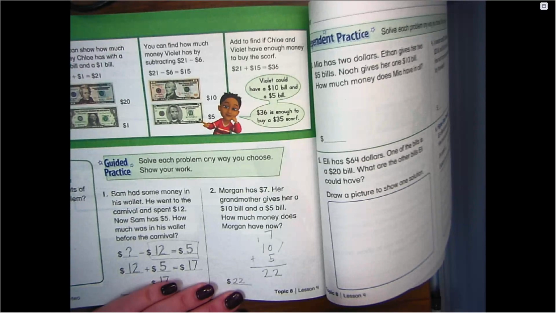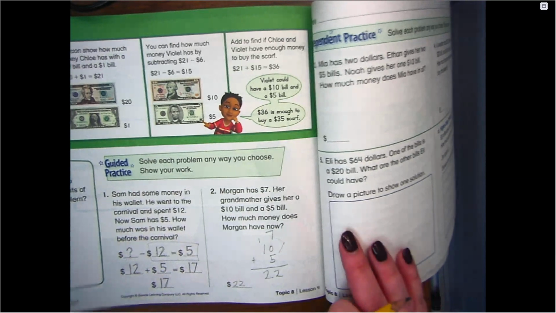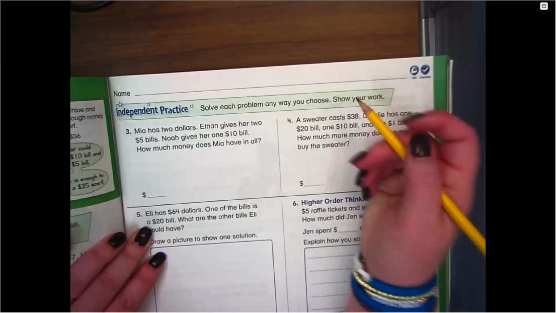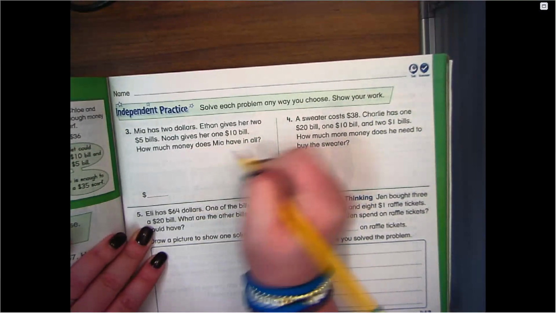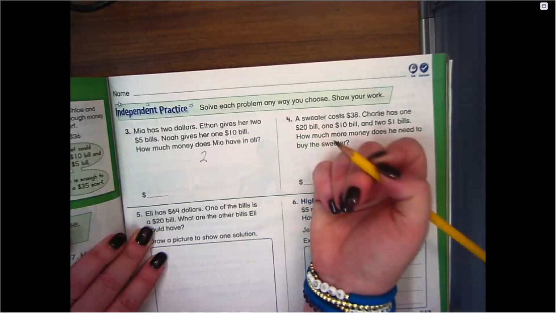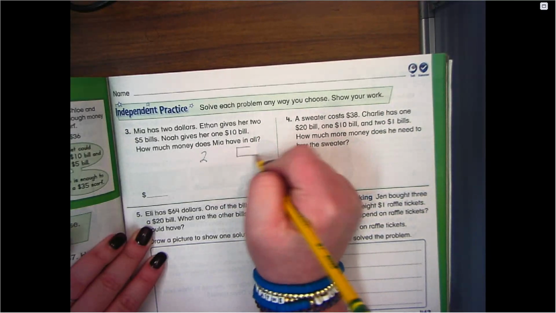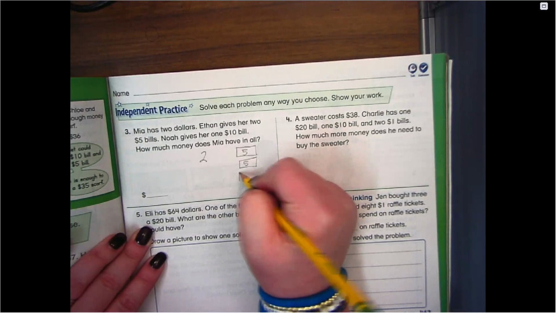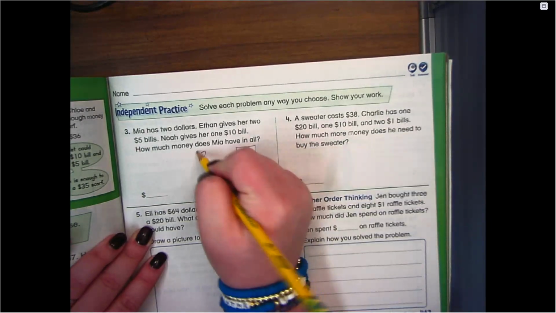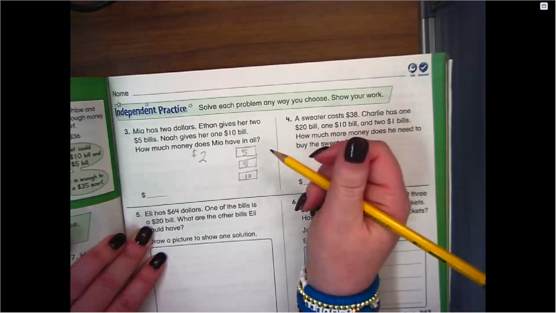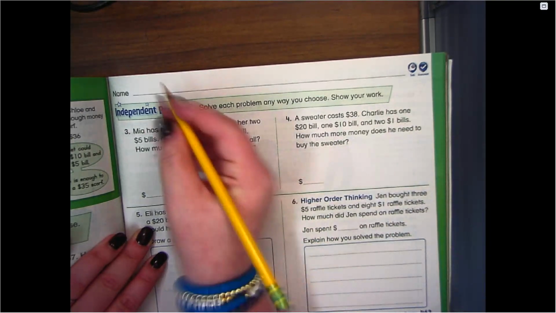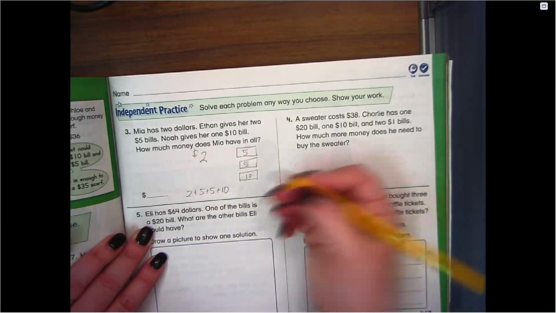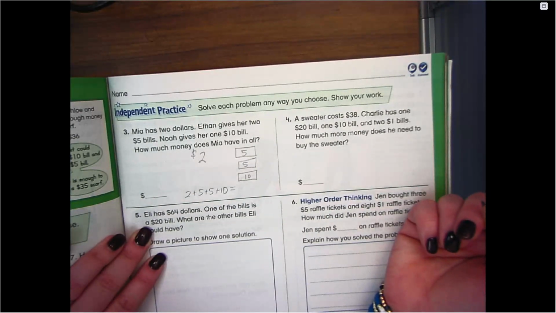I'm going to help you set up 3, 4, 5, 6, and then you will do the math. Let's look at number 3. Mia has $2, so she has $2. Ethan gives her 2 $5 bills, and Noah gives her 1 $10 bill. We need to add this all together. So you need to say 2 plus 5 plus 5 plus 10. What does that equal?